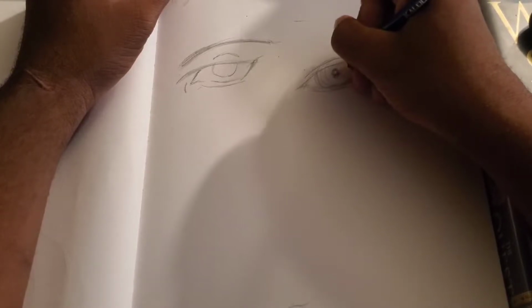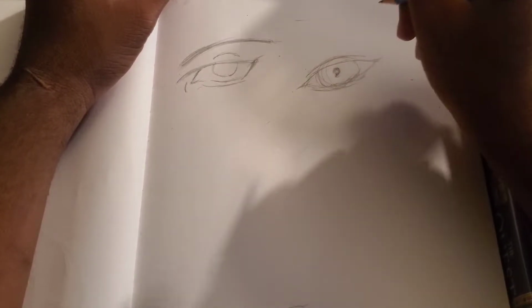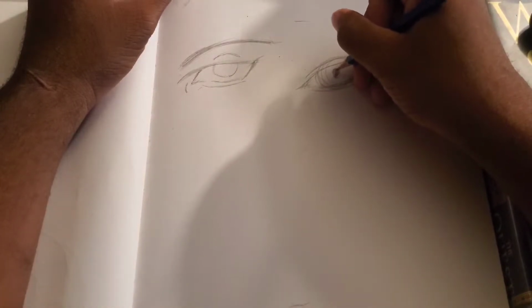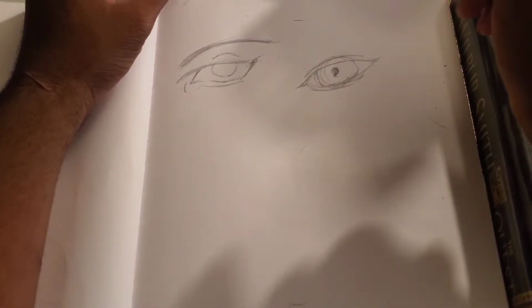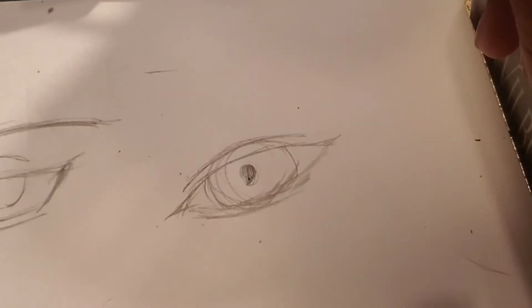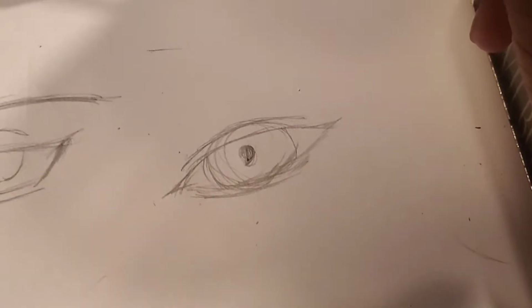Put another dark line in there. Get your pupil in there. It's not straight, is it? It's gonna zoom in. There you go.